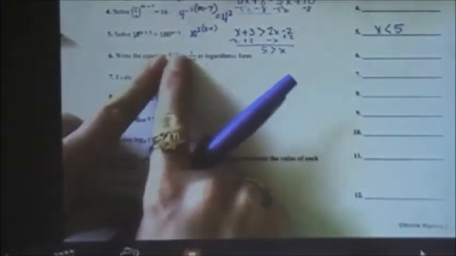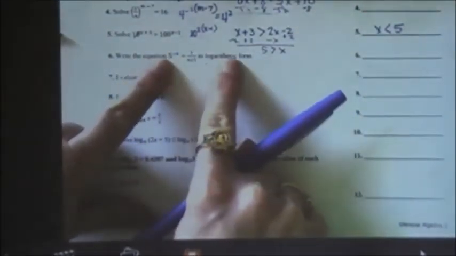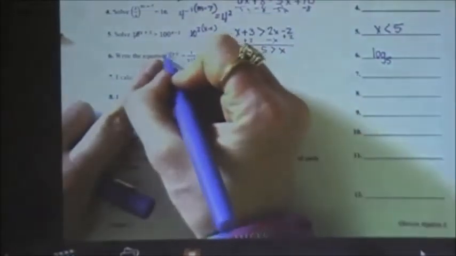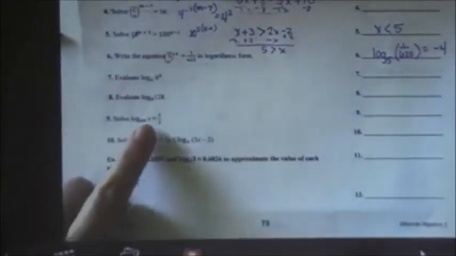Number 6, they're just asking me to rewrite this in logarithmic form. It's currently written in exponential form. I need to rewrite it logarithmically. Remember, the base is still the base. So this becomes log base 5, because that's my base. The answer becomes the argument, so 1 over 625. And the exponent is the answer. It's negative 4. So that's just rewriting.